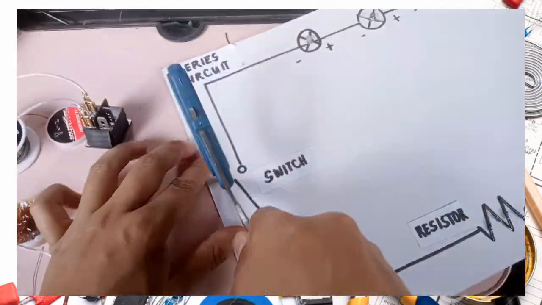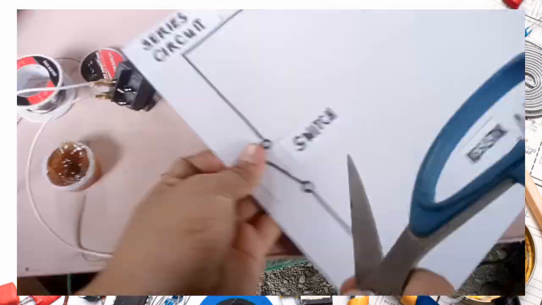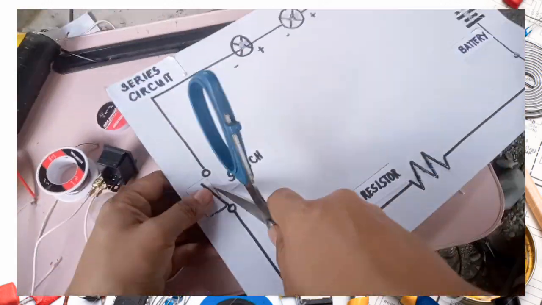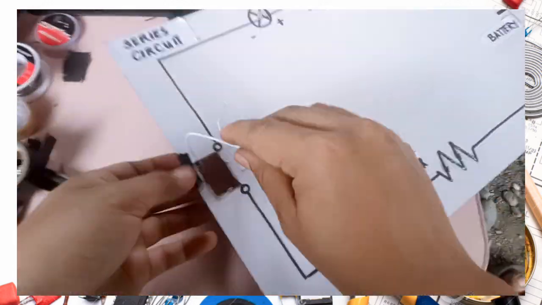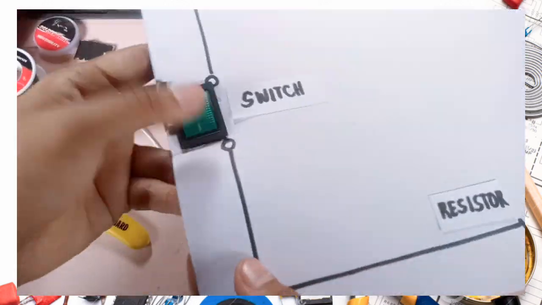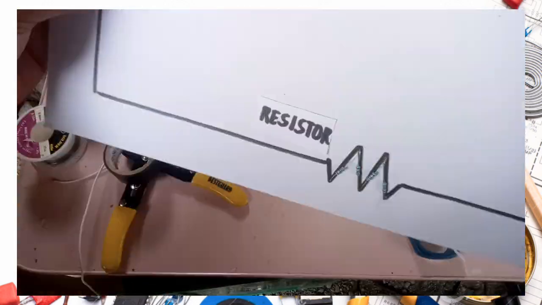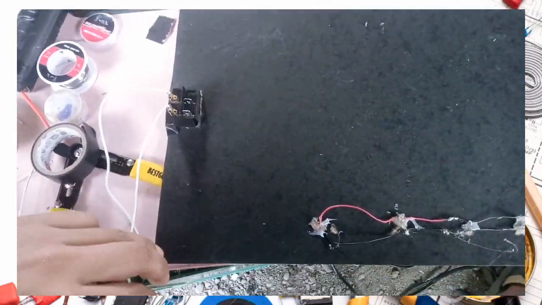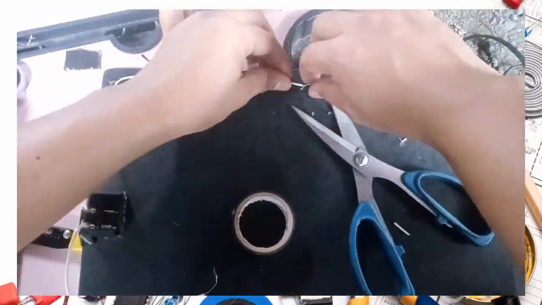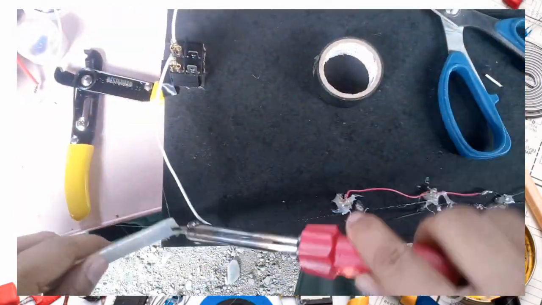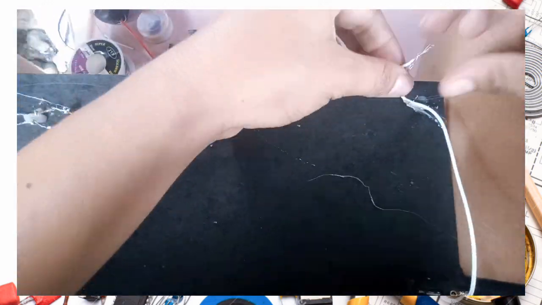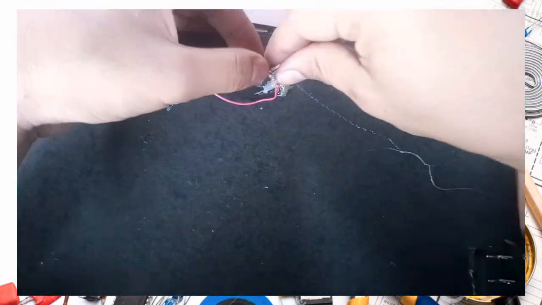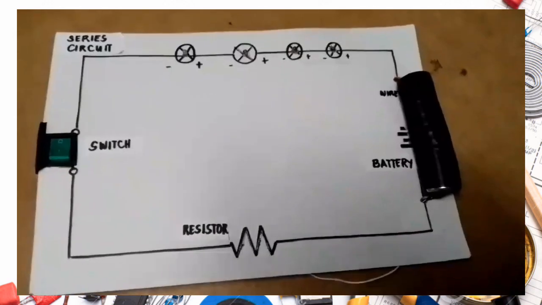We also added a switch. Step 5. Once everything is connected, power the circuit and observe the LED lighting up. If it doesn't work, check the connections and polarity.